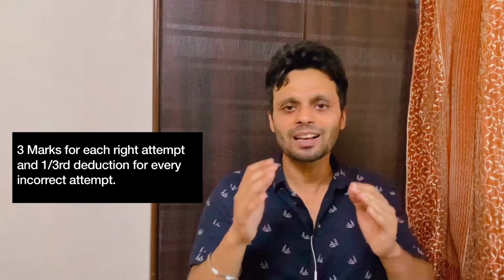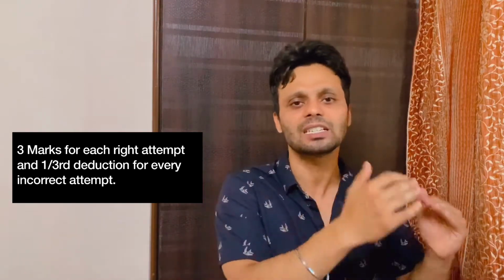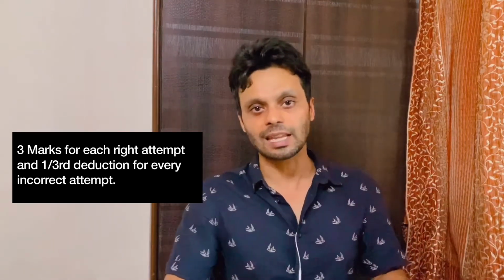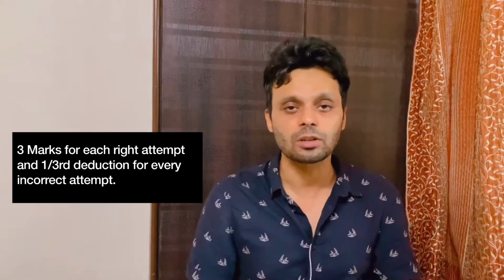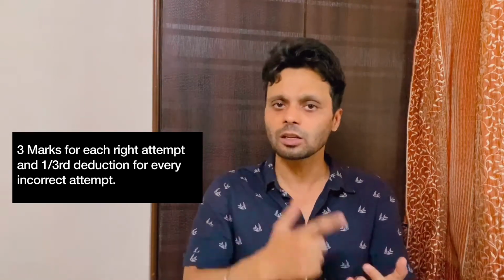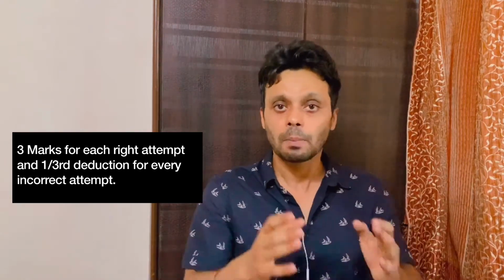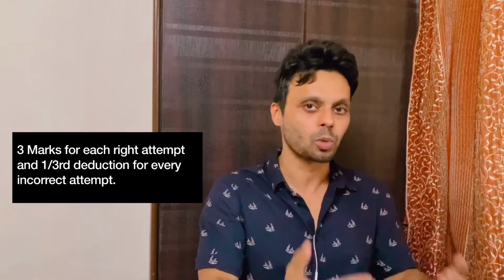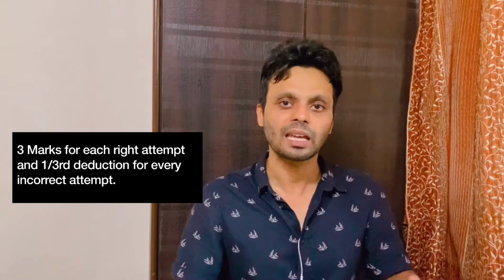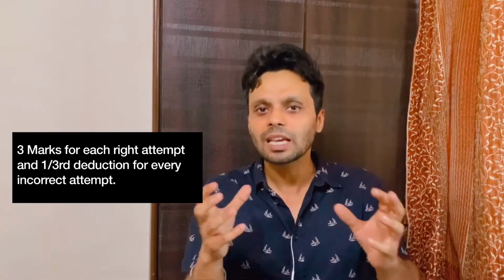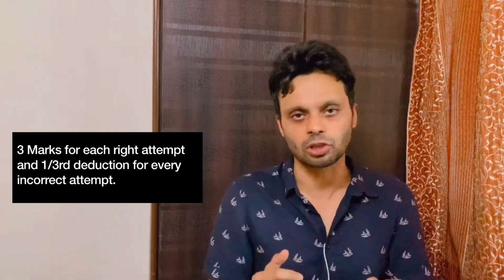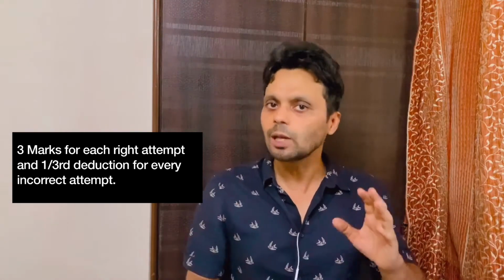Now let's talk about the marking pattern. You will be getting plus 3 marks for every correct attempt, apart from the GK section. So if you attempt any question right in verbal, quant, or logical reasoning, you'll be getting 3 marks for each correct attempt. But then there is negative marking as well. Before I come to the negative marking, let's talk about the marking pattern of the GK section. Remember I said there are 20 questions in GK.